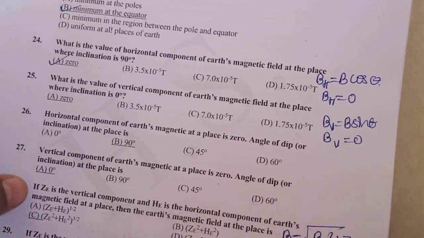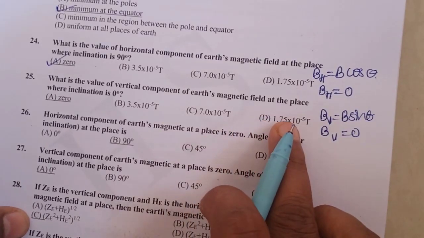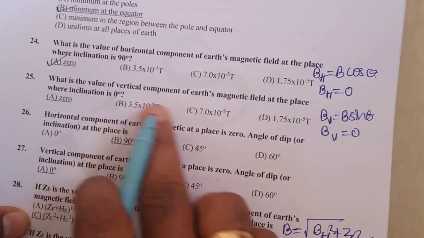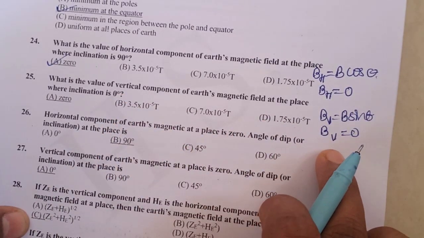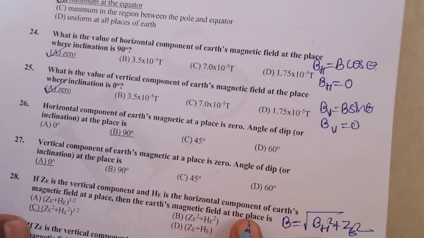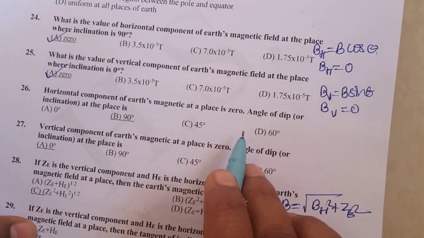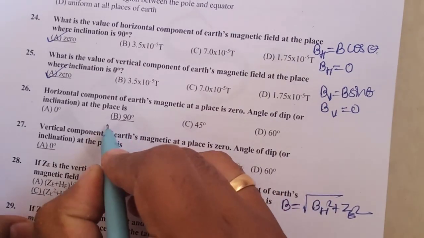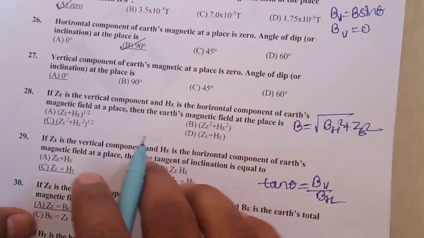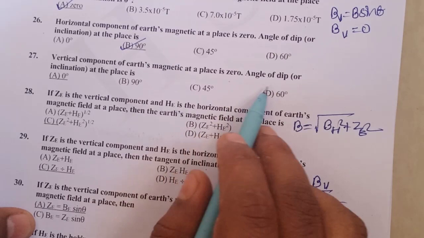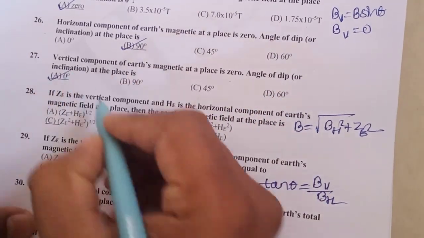What is the value of the vertical component of the magnetic field at the place where inclination is 0 degree? So, vertical component is BV is equal to B sin theta. Therefore, it will be 0. Horizontal component of Earth's magnetic field at a place is 0. Angle of dip is nothing but 90 degree. Vertical component of the Earth's magnetic field is 0. The angle of dip is nothing but 0 degree.